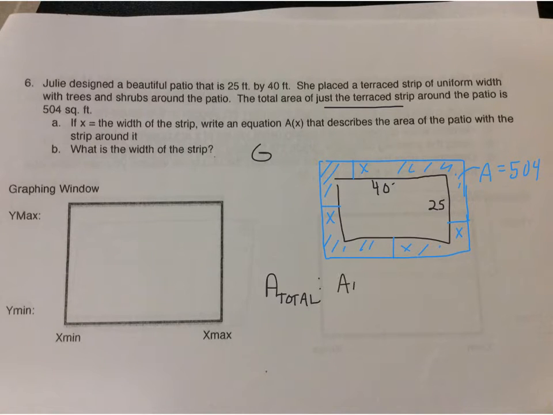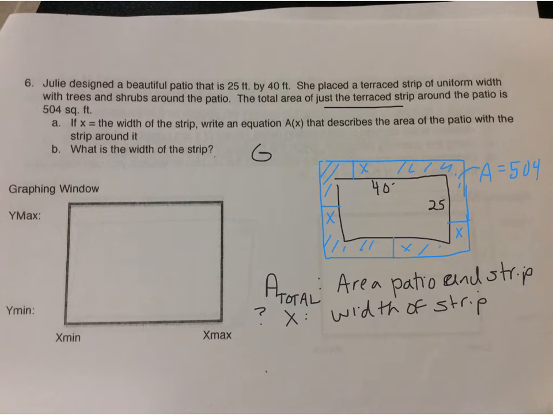That's going to represent the area of the patio and strip together, and the border, whatever you want to call that. And we know that x is the width of the strip, and that is the unknown. This is what we're trying to solve for. So we have the given, we have the unknown.